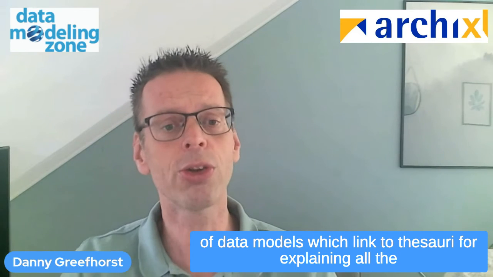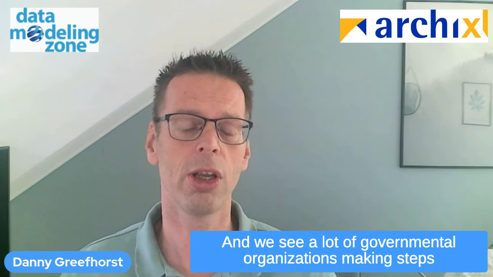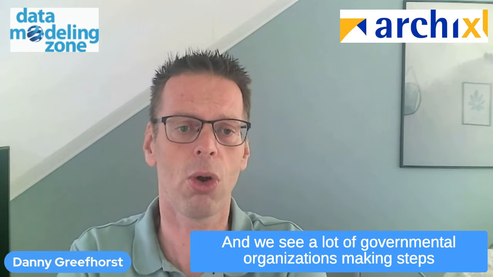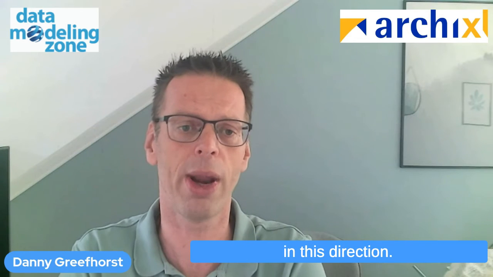So what you see is that you get a combination of publications of data models which link to the thesauri for explaining all the terminology around the data models. And we see a lot of governmental organizations making steps in this direction. So this is really a movement, you can say, in the Netherlands, at least. But also in Belgium, I think. Also in Belgium. Okay, I'm not aware of Belgium.